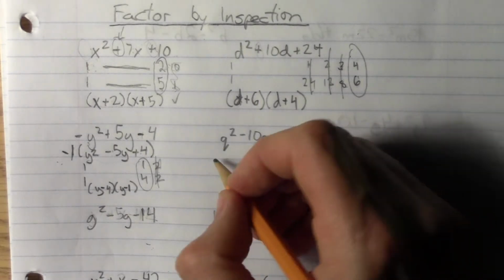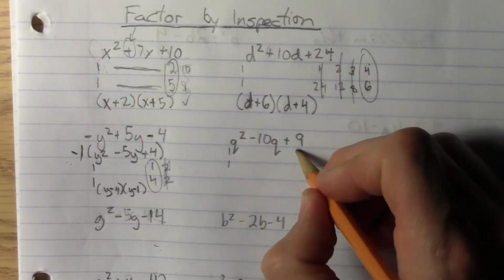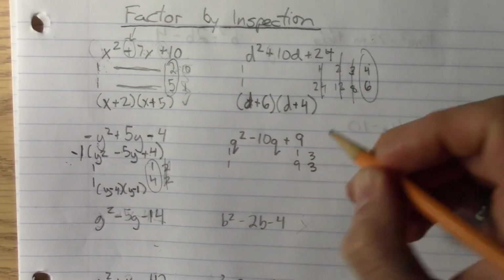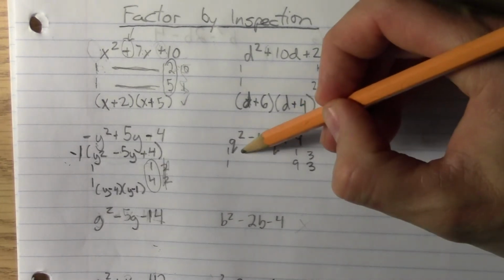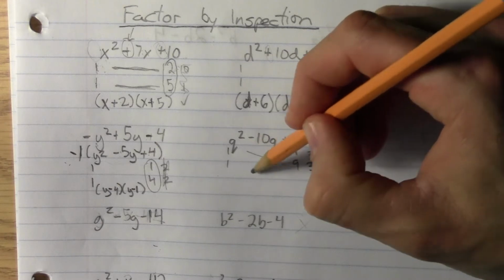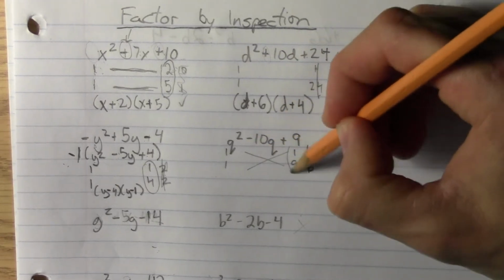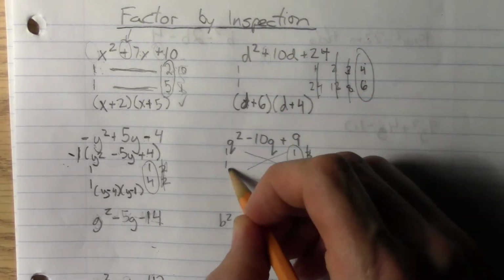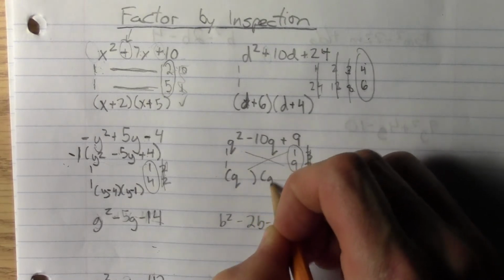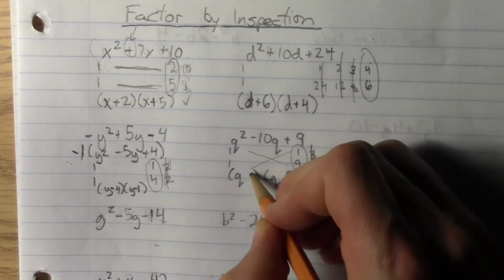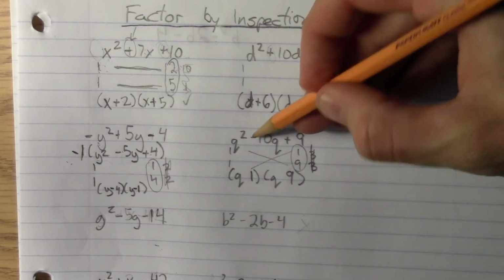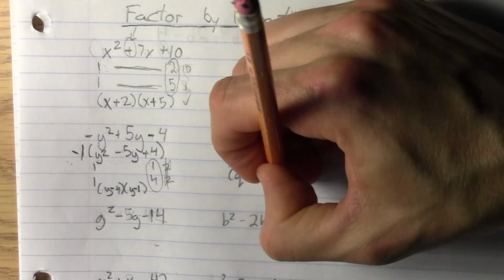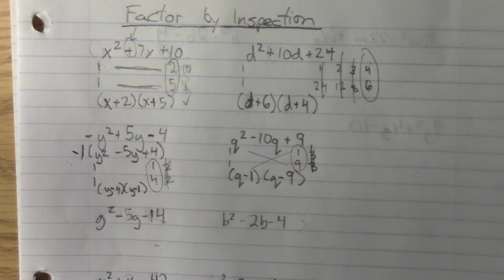All right, let's speed this up a bit. 1 and 1, 1 and 9, 3 and 3. Okay, I want to add to make 10. I'm going to use 9 and 1. 9 and 1. I'll set up my brackets. 9 and 1. They're positive, so they're both the same sign. What sign? It's negative. Okay.